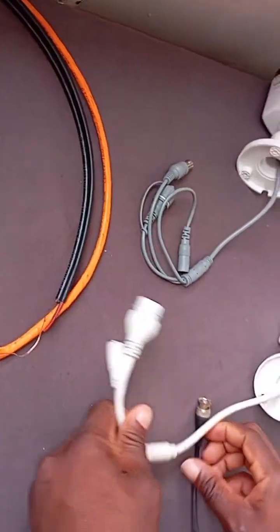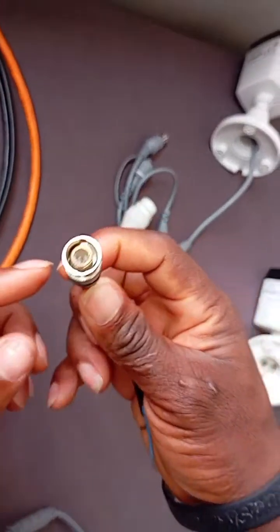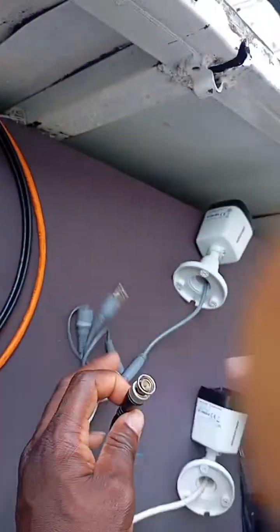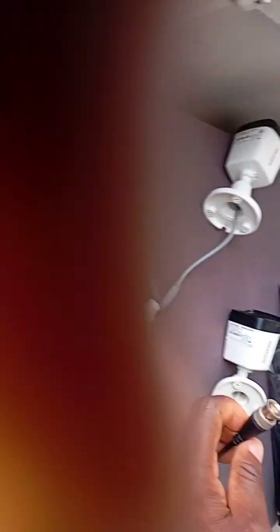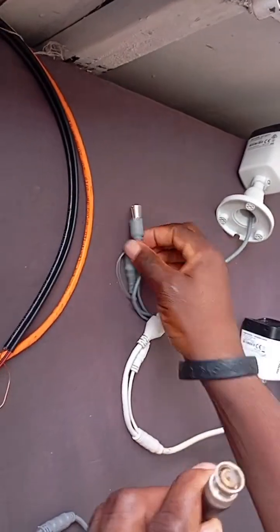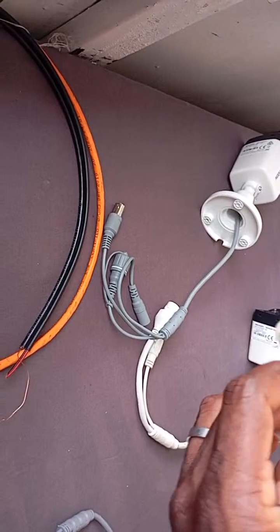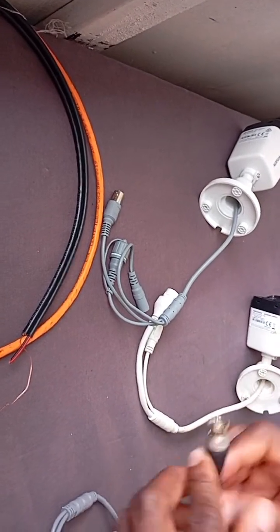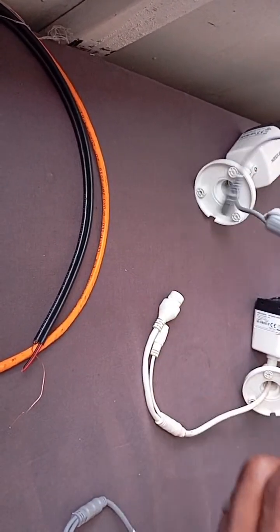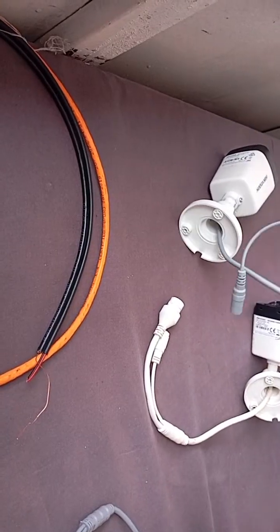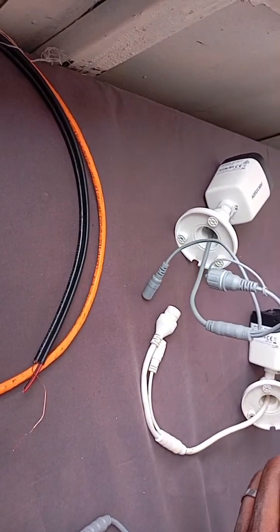So now, as you can see, this is your BNC, right? Use this BNC here for your analog camera. So let's just assume you're done with all the work you need to do with this BNC. The next thing you do is just to plug this camera to this BNC like this.